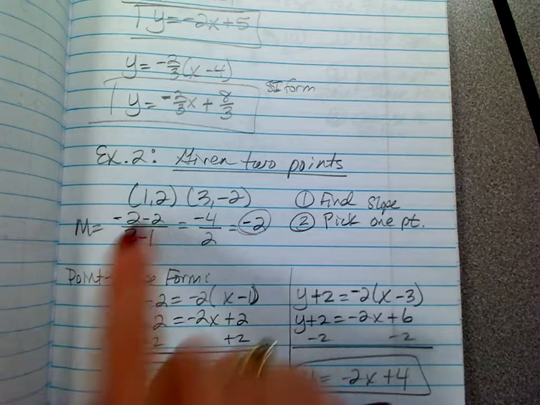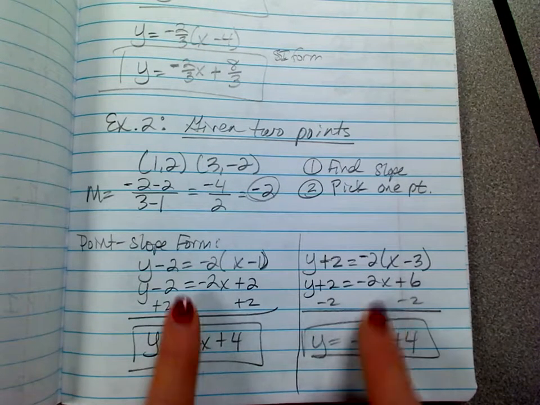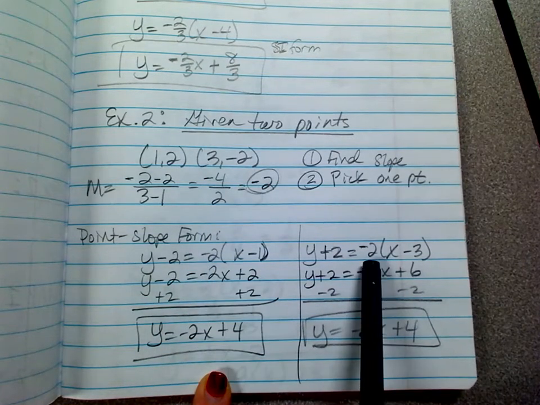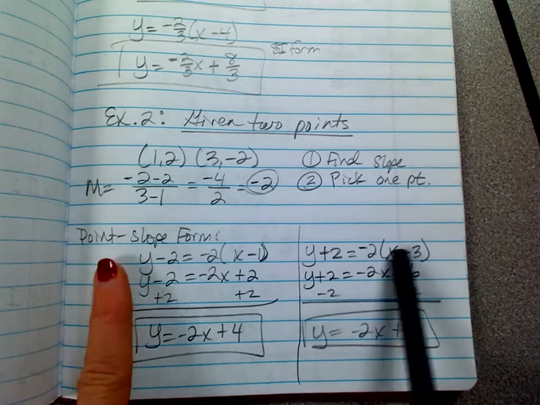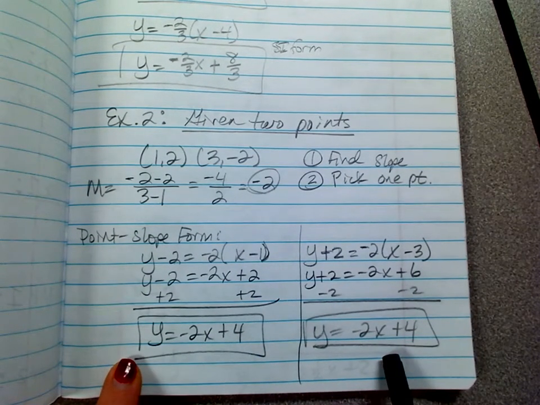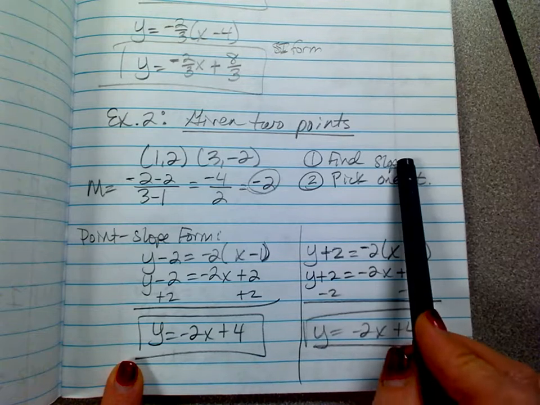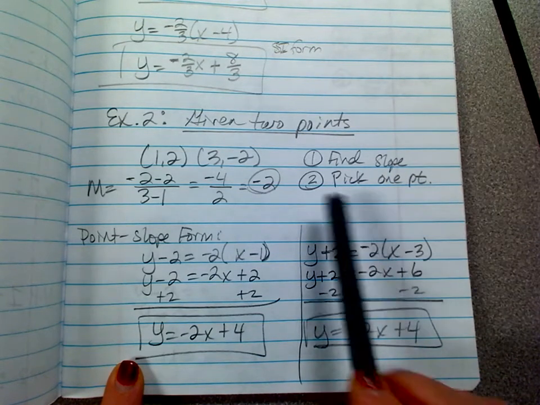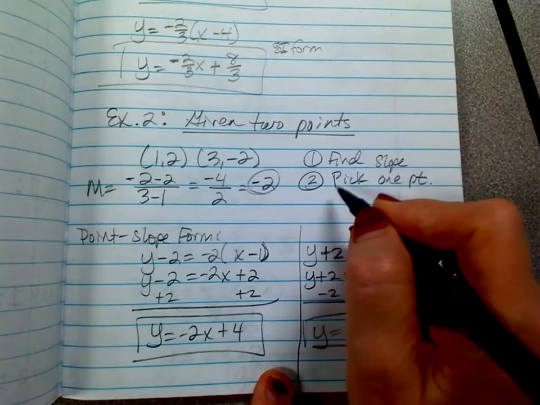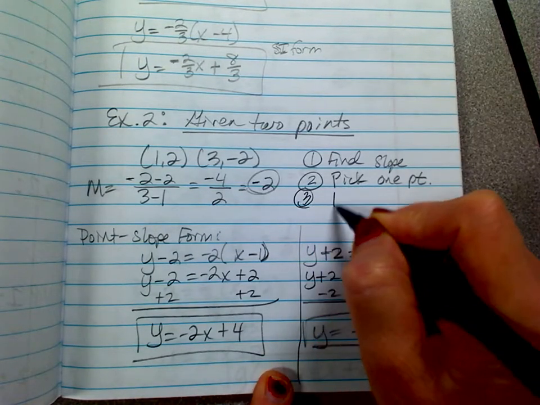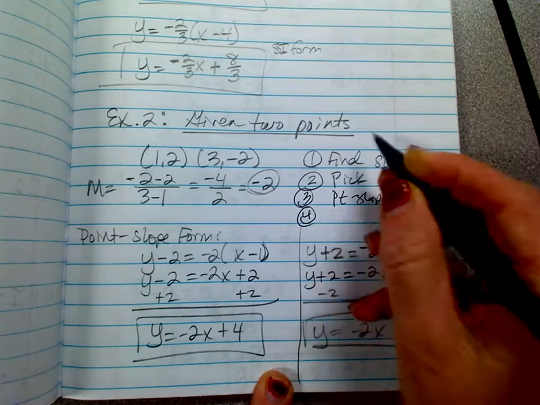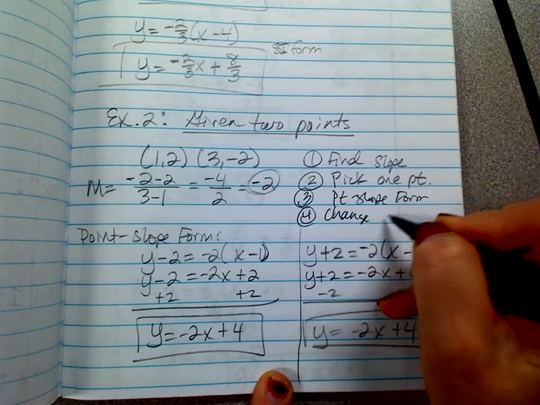Number 2, you're going to pick one of the points. It doesn't matter which one, and I went ahead and showed both here. I picked (1, 2) here, and this one I picked (3, -2). You can pick either point. By the time you simplify it out in slope-intercept form, it's the same equation. So when you find a slope, pick a point, put it in point-slope form, and then change to slope-intercept.